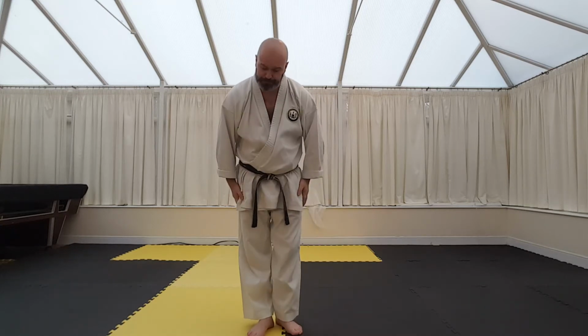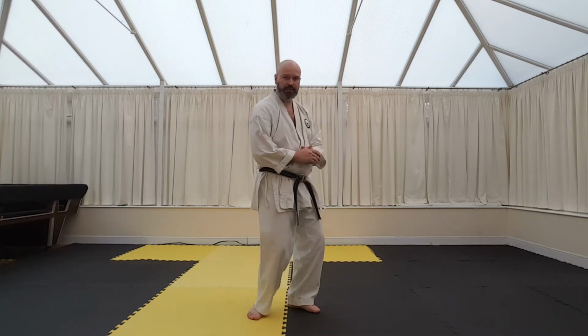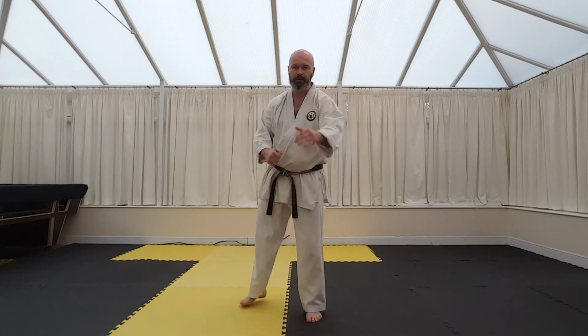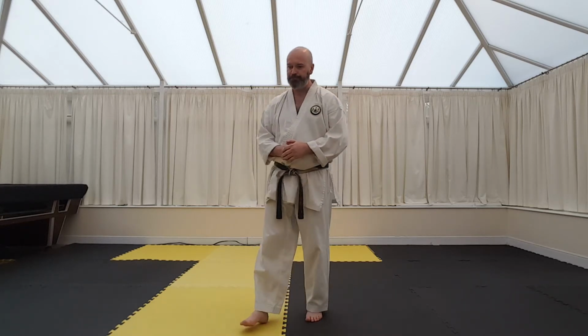Ichi, ni, san, shi, go, roku, shichi, hachi, ku, ju. 1 to 10. Rei, which is a bow. Seiza, proper sitting, so that's the kneeling down position. Kamae, prepare for war. So when it comes to kumite, kamae, back into stance.